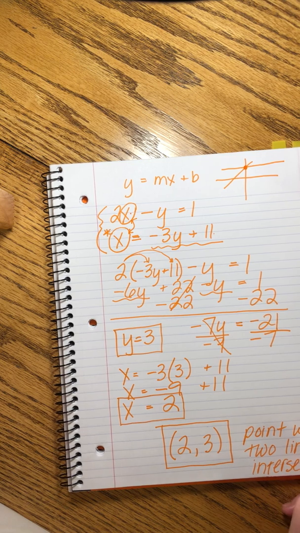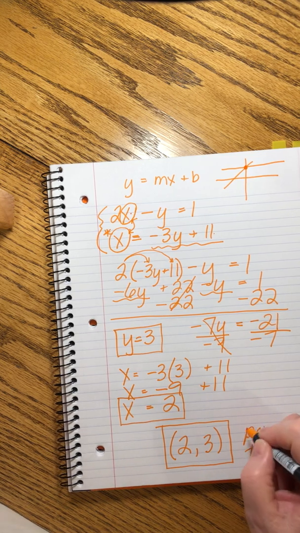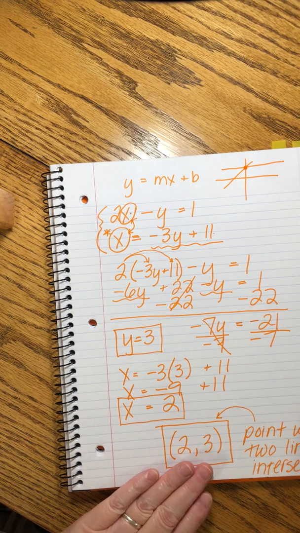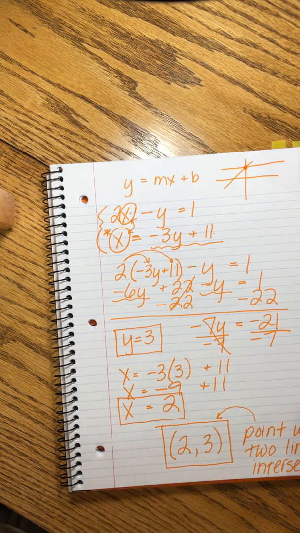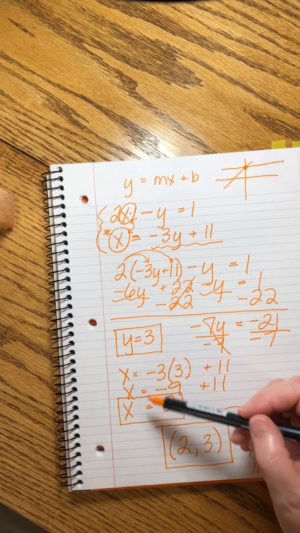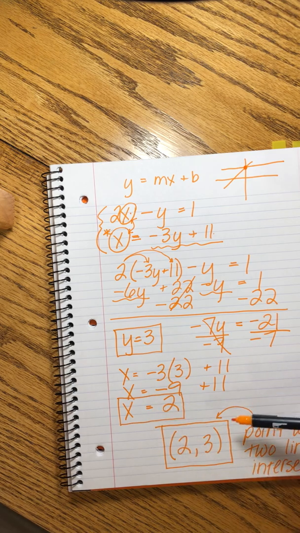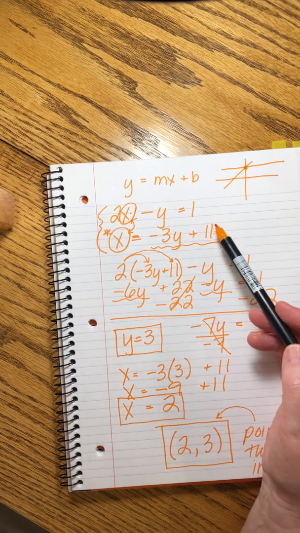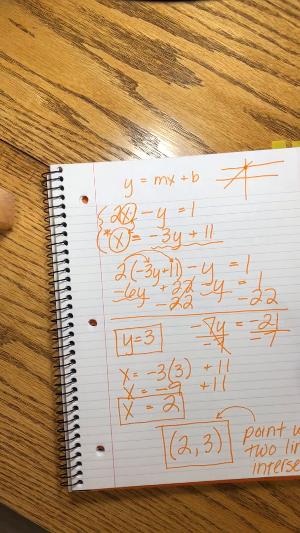That's kind of a crazy idea. Okay, and that's why I always like you to write your answer as an ordered pair, to remind yourself that this isn't just an arbitrary value for x and y, this is a point, and it's the place where these two lines, because these do represent lines, it's the place where they intersect. Holy cow, what an amazing idea, right?